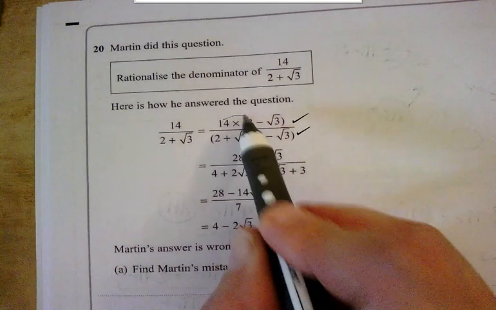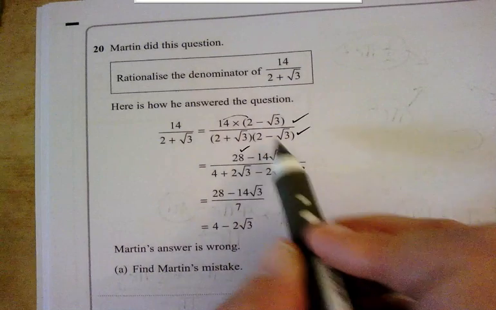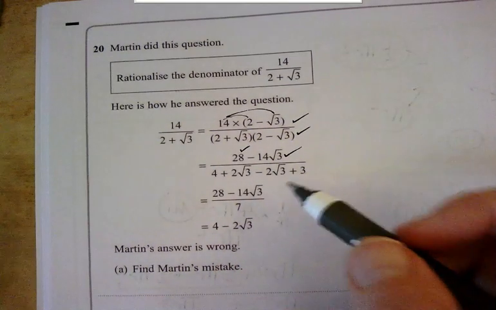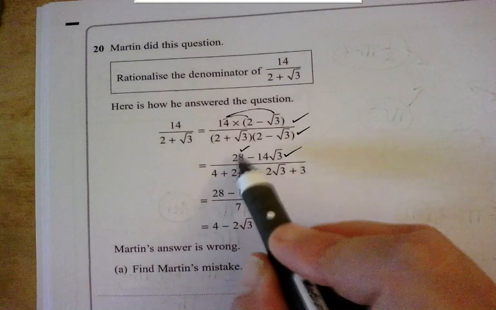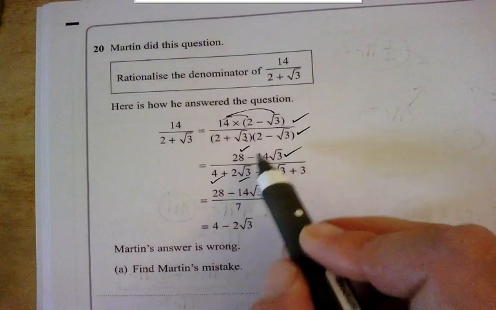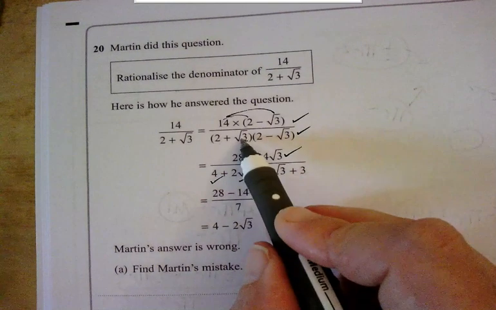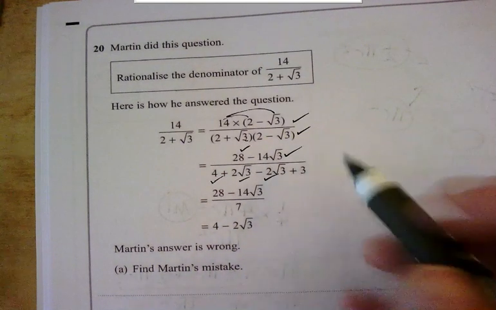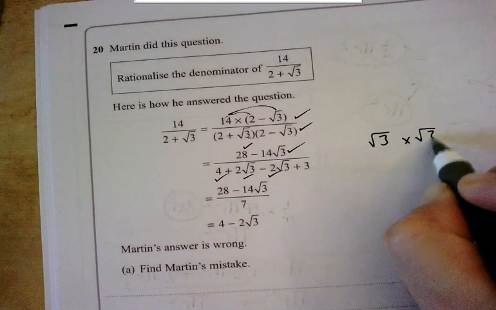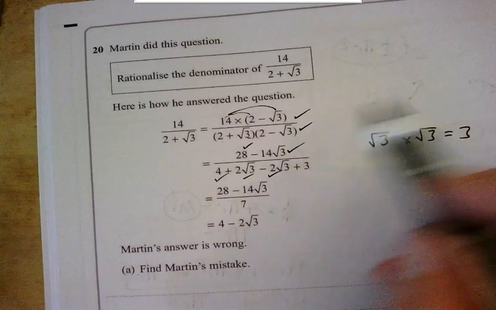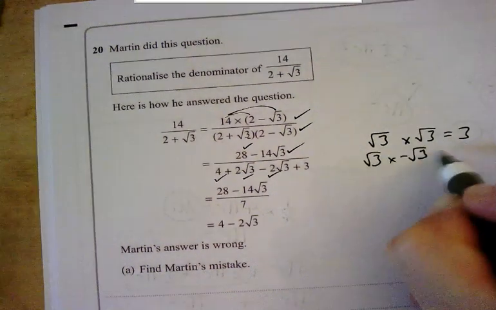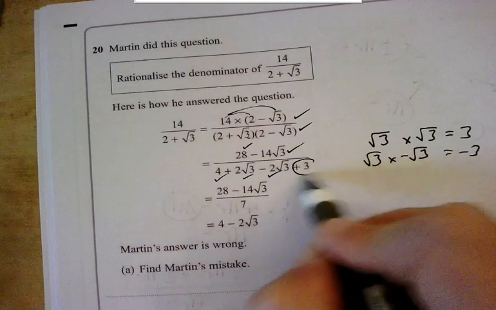So timesing out 14 times 2, 28, yep. 14 times negative root 3, negative 14 root 3, that looks good. And then multiplying 2 times 2, 4, 2 root 3, yep. Minus 2 root 3, root 3 times root 3, aha, that's where he's gone wrong. So root 3 times root 3 is 3, but root 3 times negative root 3, he should have written negative 3 there.